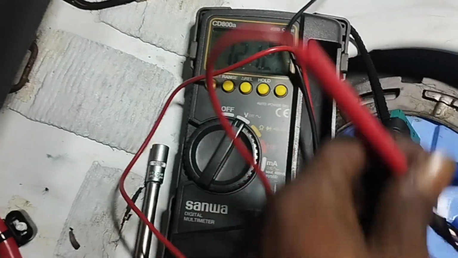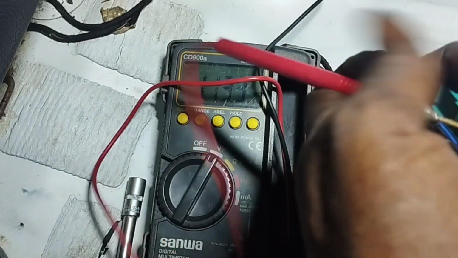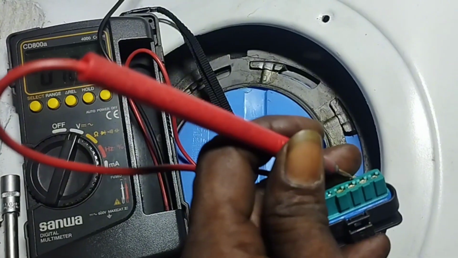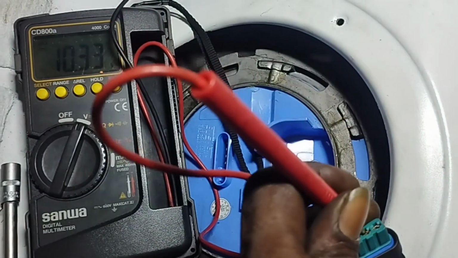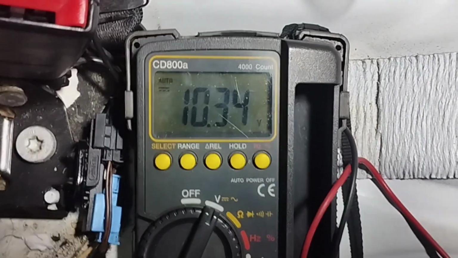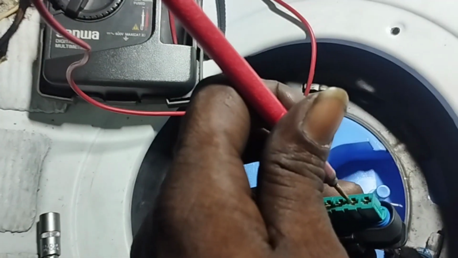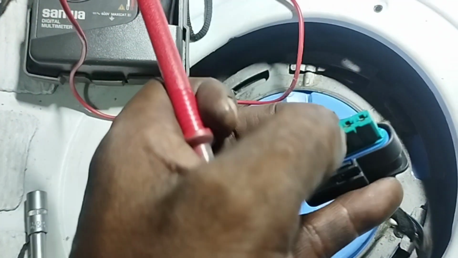With the ignition key switched to the on position, connect the red lead of the multimeter to wire number 2 in the fuel pump wire socket. Wire number 2 is the positive supply voltage. Number 2 wire in the fuel pump socket, positive supply 10.34 volts, wire and signal voltage no problem.